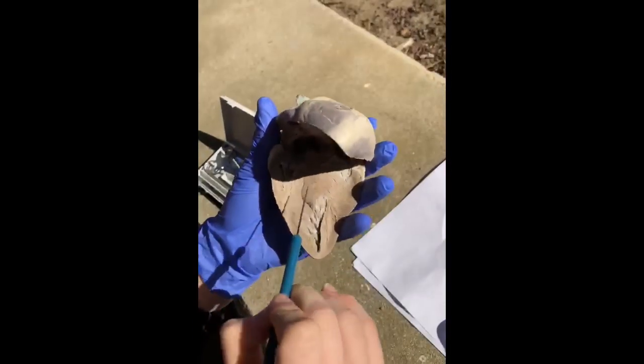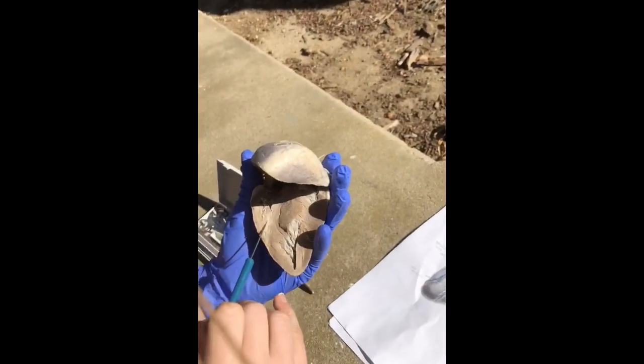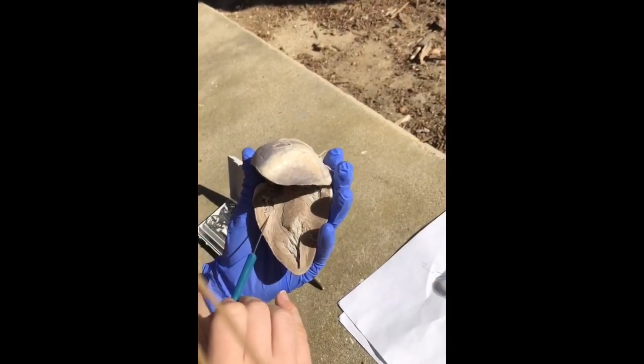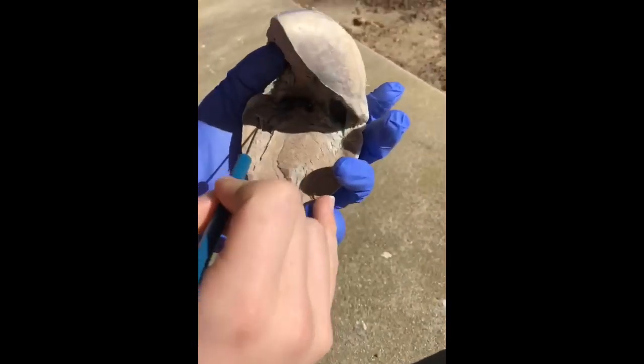Right here we have the myocardium, which is all of this muscle tissue on the inside. The endocardium is going to be this really thin layer right alongside the myocardium. And all of these small vessels right here are going to be the chordae tendineae.